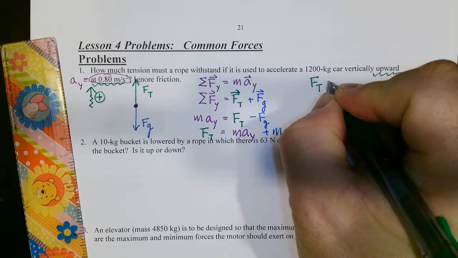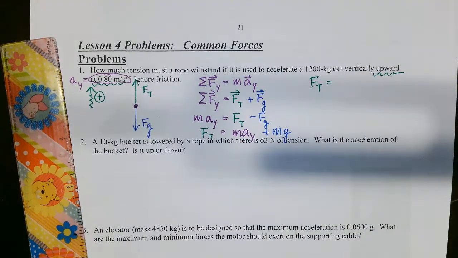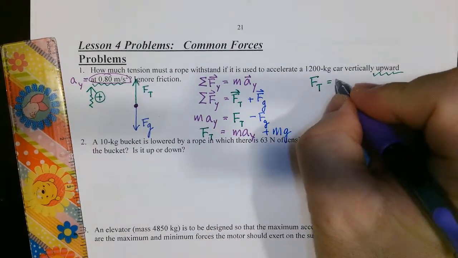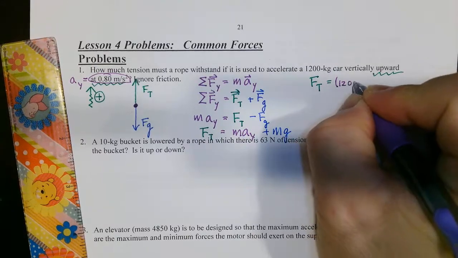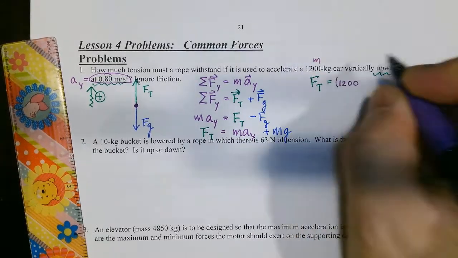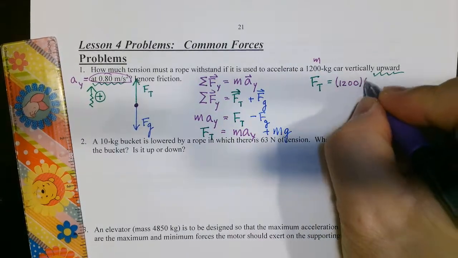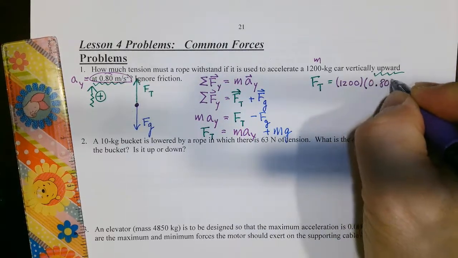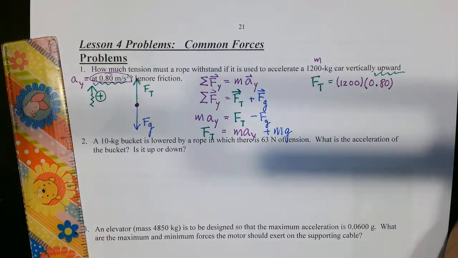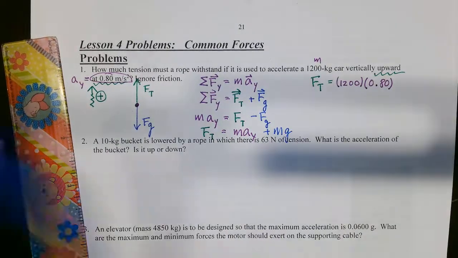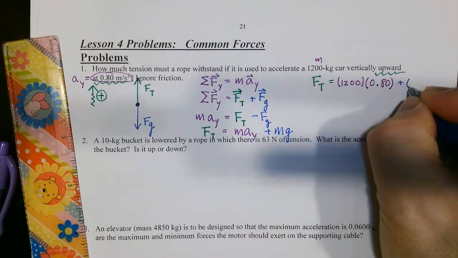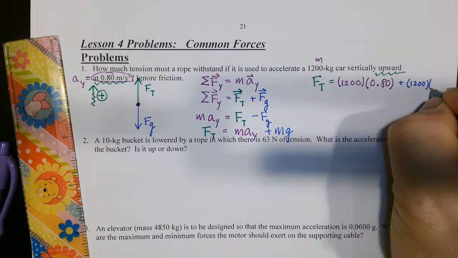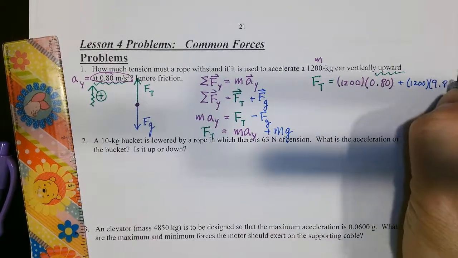So force tension is equal to the mass of my car, which is 1,200. So this is the mass, right? Times the acceleration, which is 0.80, right? Plus 1,200 times 9.8.